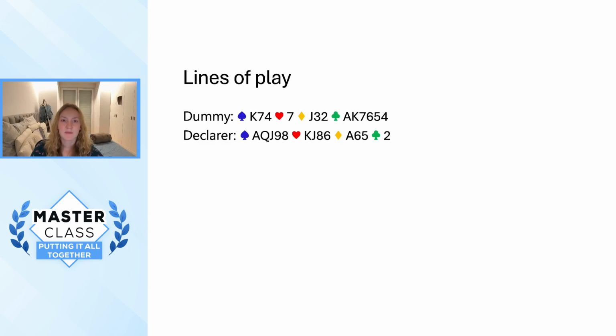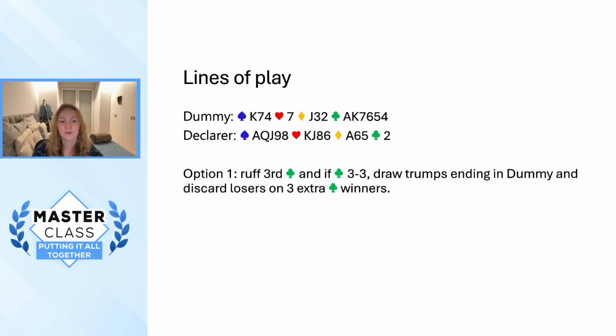Which lines of play might be applicable in this hand? Well, there are a couple of options. We could choose to ruff the third round of clubs. And if the clubs are 3-3, draw trumps, finishing in the dummy. It's going to be very important.